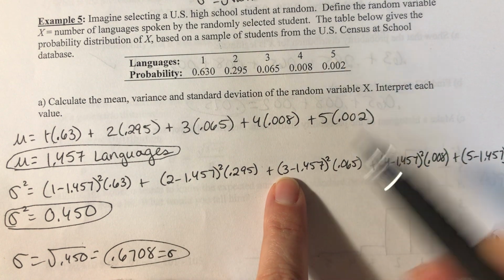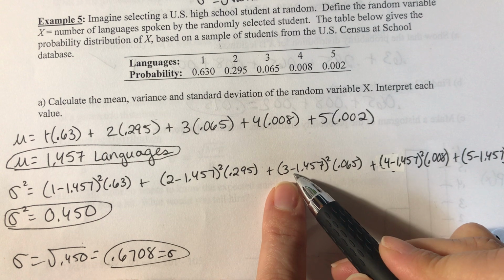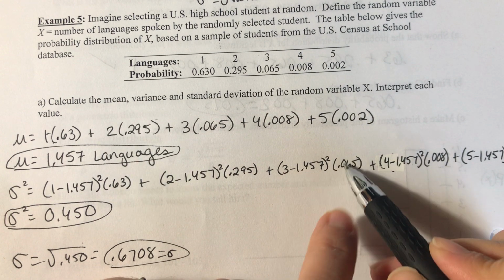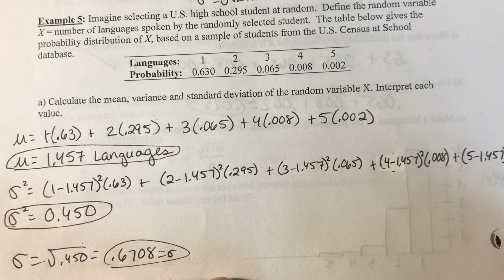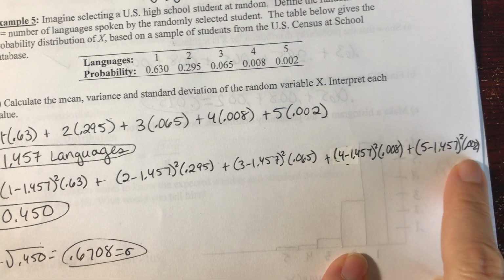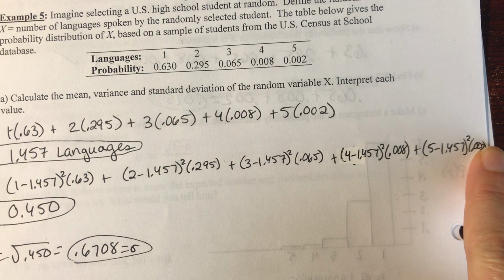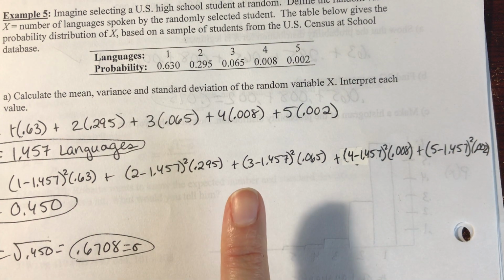Then you do it again for 3. 3's probability was 0.065. So 3 minus mu squared times its probability. And you do it for 4, and you do it for the value of 5. I just ran out of space. That says 0.002. Again, type this entire line carefully into your calculator in one shot.